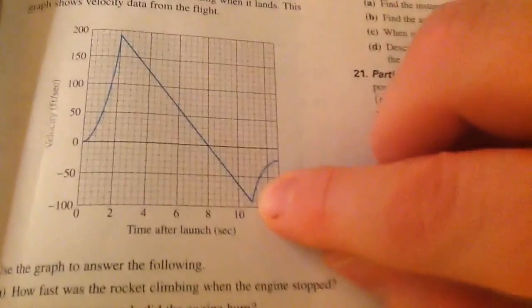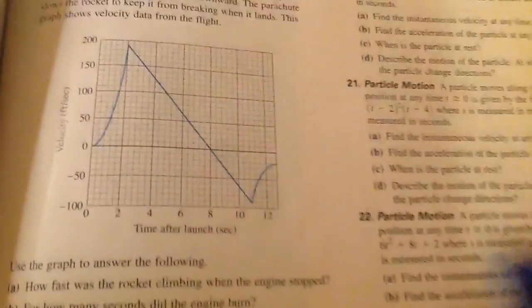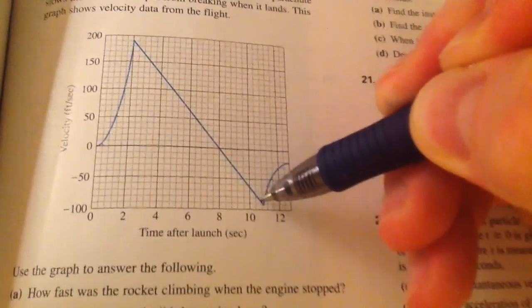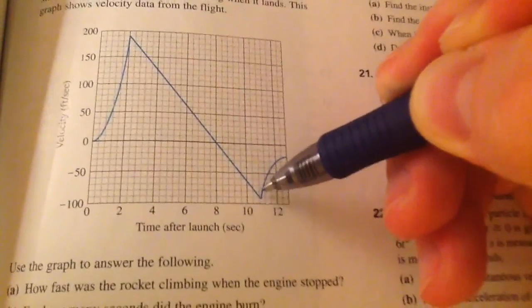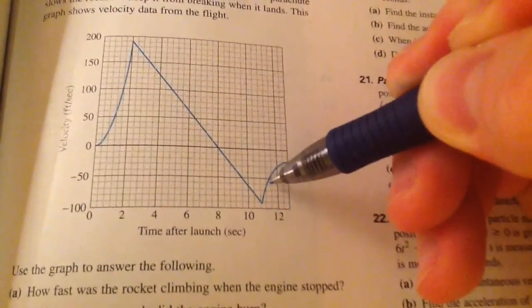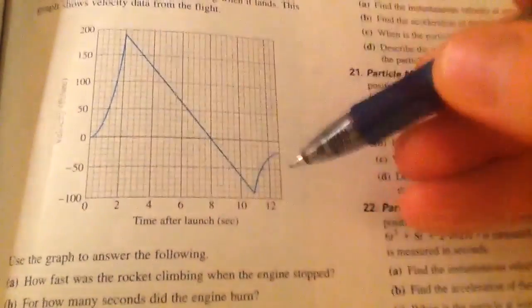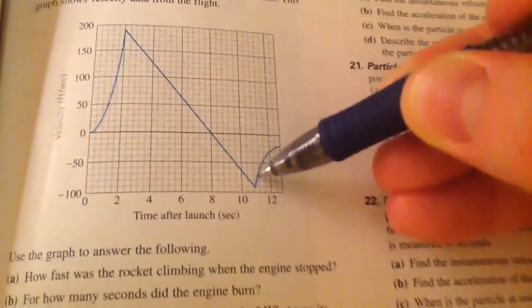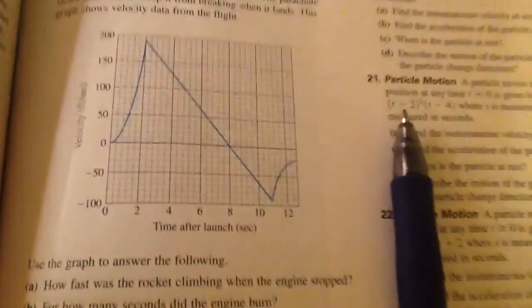And then right here, all of a sudden, the velocity becomes less and less negative. So what do you think happens right there? Velocity was becoming more and more negative. It's traveling back down to Earth faster and faster. All of a sudden, it's still going back down to Earth. It's not changing direction. It's still falling, but not as fast as it was before. So that's where the parachute popped out. So now it's still falling. The velocity is still negative, but it's just not falling as fast as before. That's how you have to really pay attention to what you're given and think about it, because I think you guys are just used to thinking of it as position.